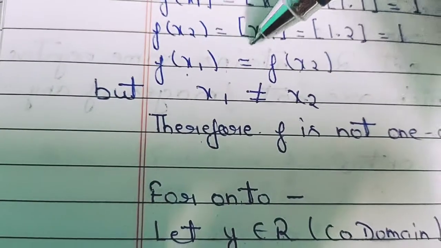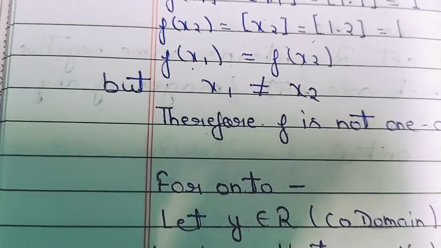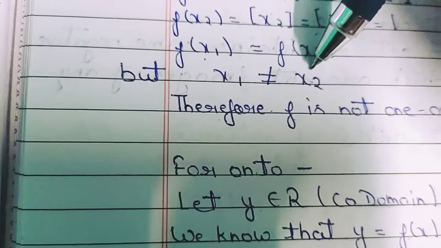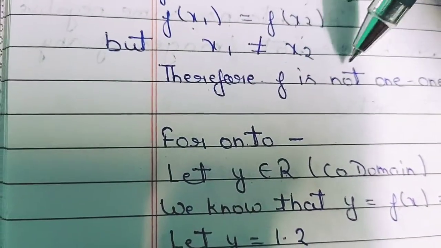Now f(x1) = f(x2), but just look at the values of x1 and x2, which are not equal, so x1 does not equal x2. So we can say that f is not one-one.